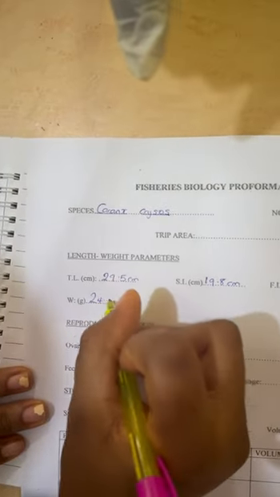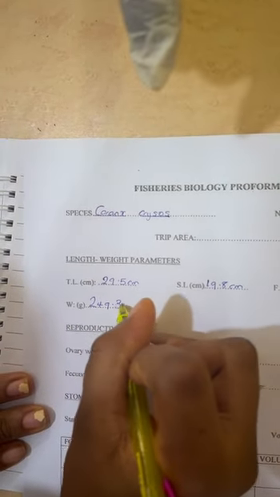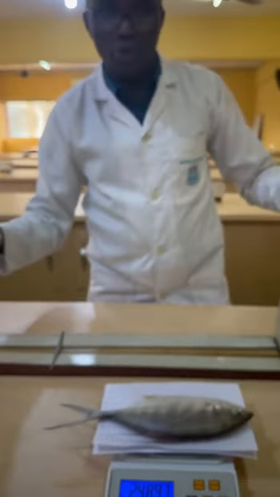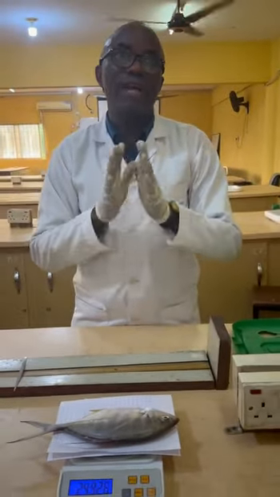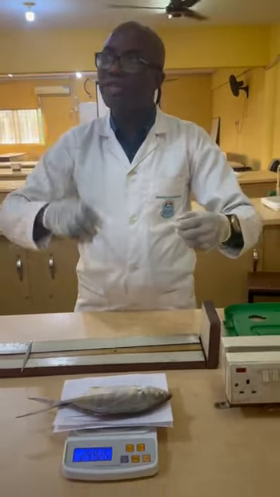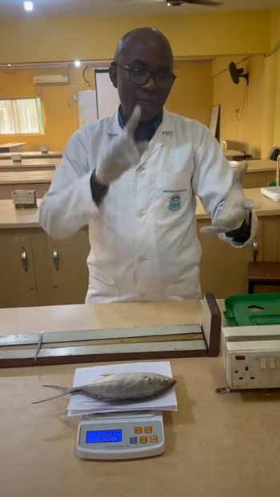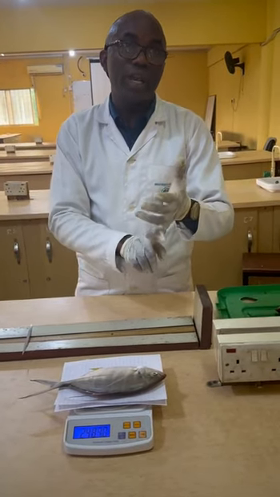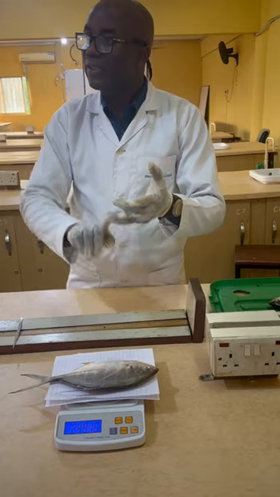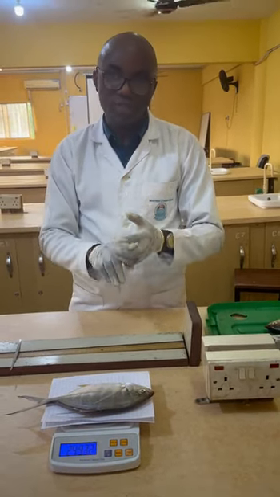So come to the weight. You record the weight as 249. Let's just take it at 249.30 because of all the variation. It's in grams. That's what you do in measuring the length and the weight. Later we will show how to use these two parameters to determine the age, the growth pattern and the condition factor of the fish. Thank you.